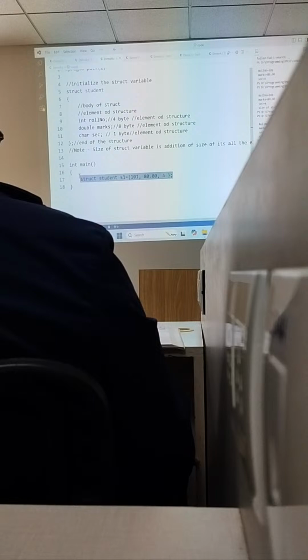Just because of this syntax, what will happen within memory, within the stack section?